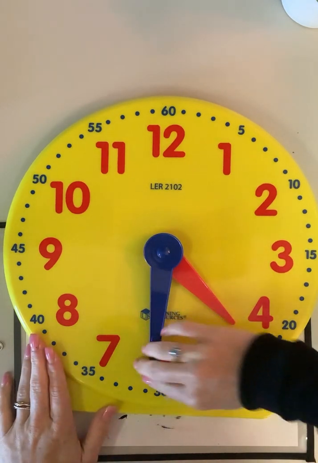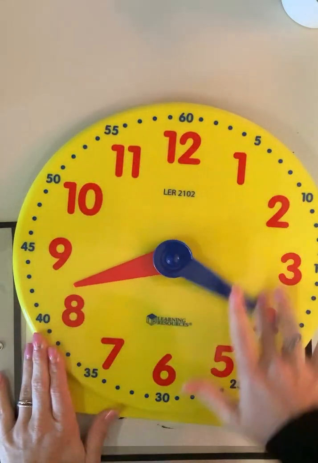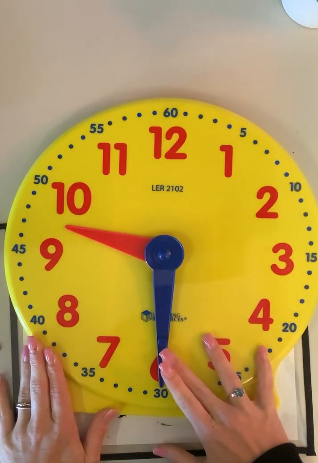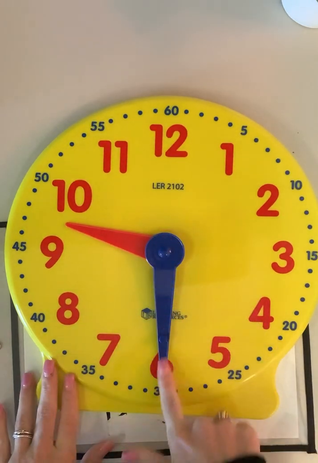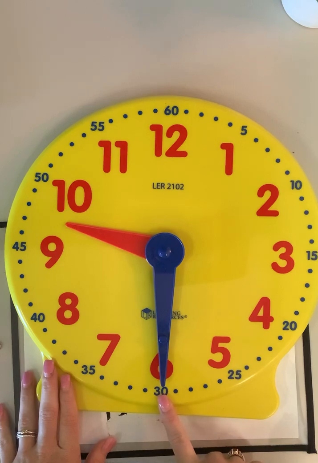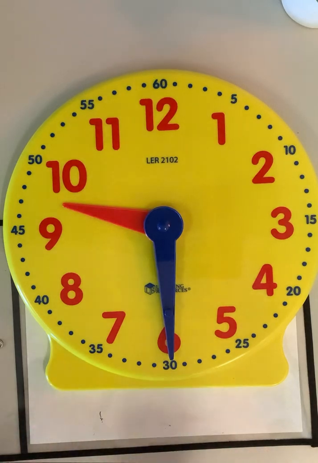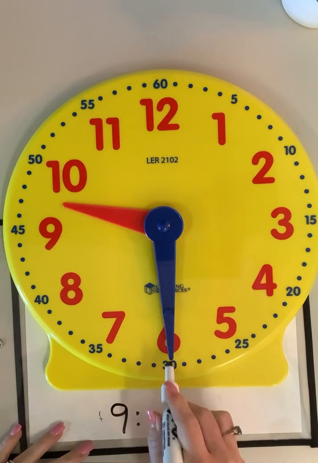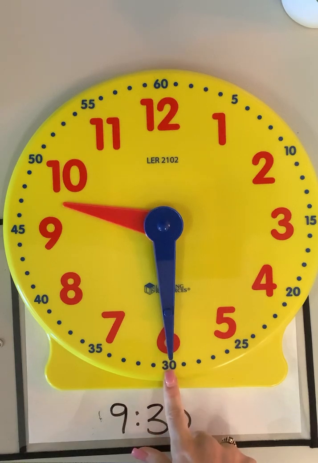Let me show you one more example. Okay, let's look at this one right here, this time on the clock. I see my minute hand is the long one. It doesn't matter what hour it is, but this minute hand is pointing to the 6. So I know that my hour would be 9. And since it's pointing to the 6, I know that it's half past 9 o'clock, which means it is 9:30. My minute hand is pointing to the 6, so it's been 30 minutes past the hour.